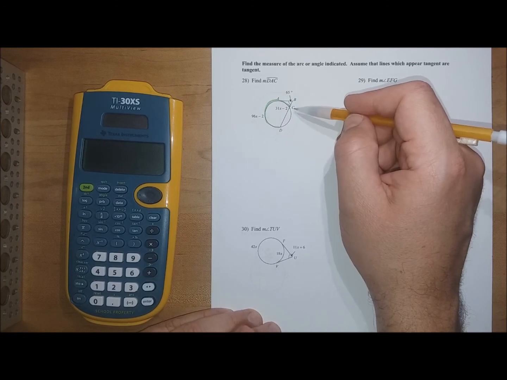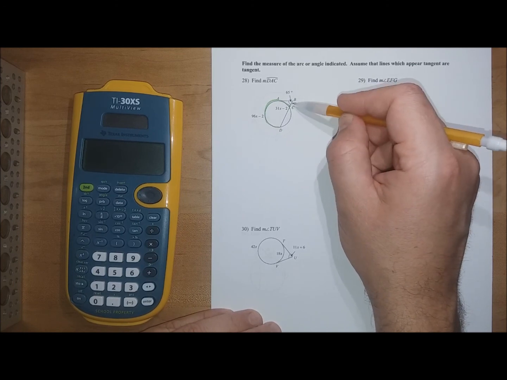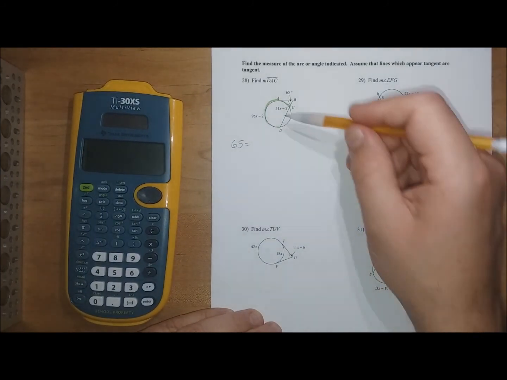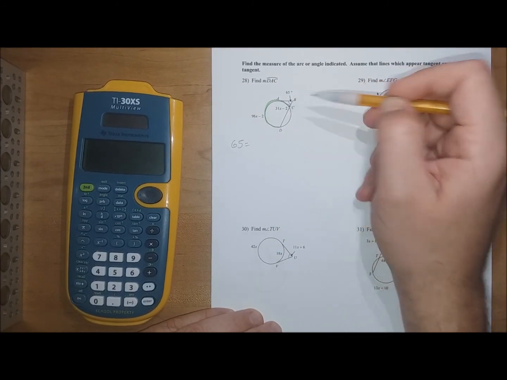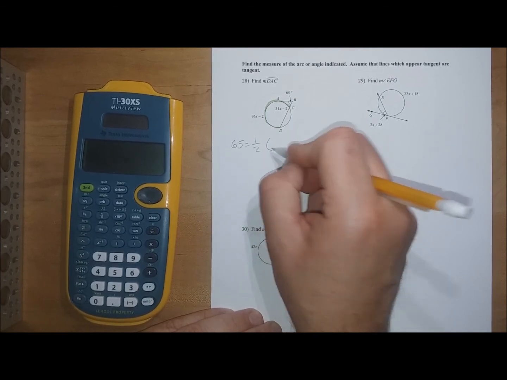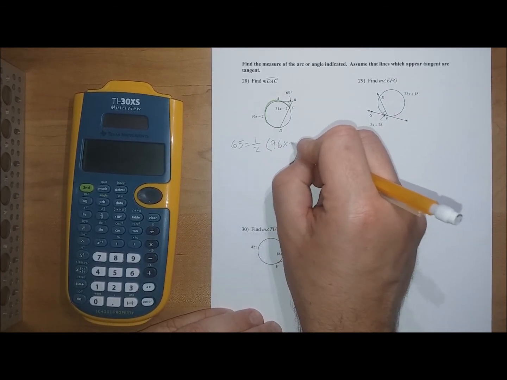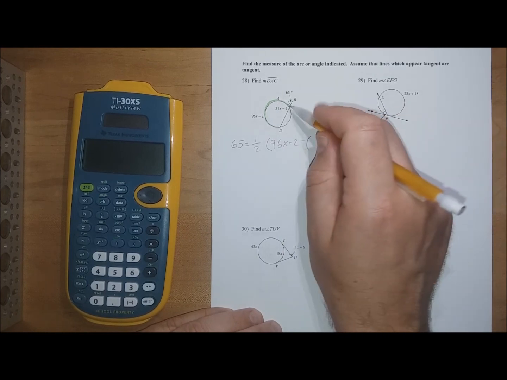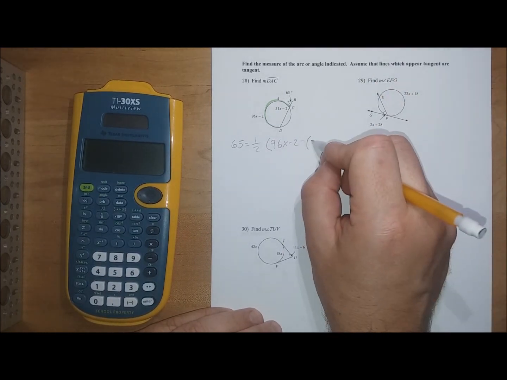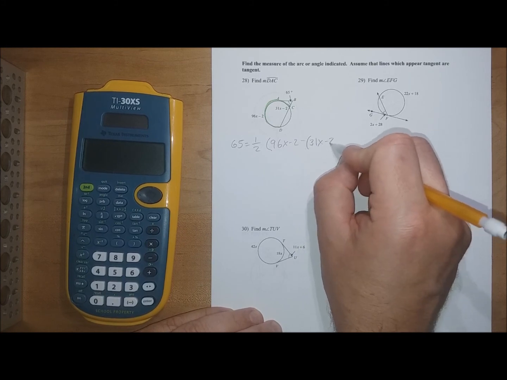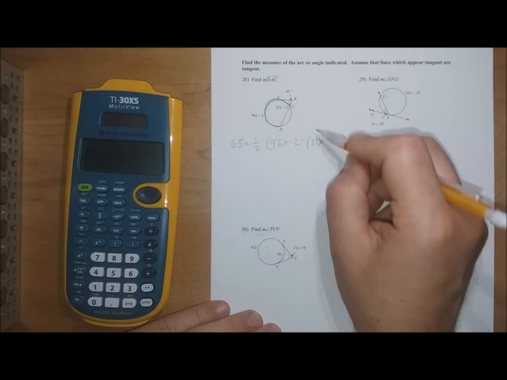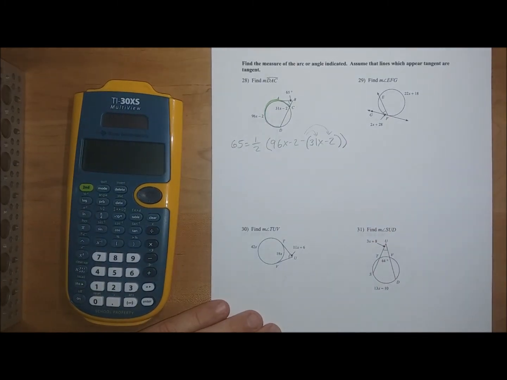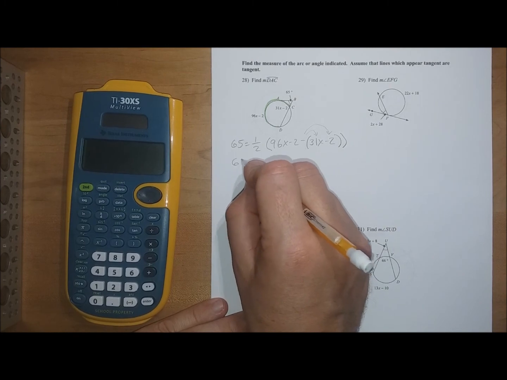outside the circle. And when they do that, they form an angle, in this case 65 degrees. They form an angle that's equal to 1/2 the difference in the two arcs that they intercept. 1/2 times 96x minus 2 minus. Now here, when you're subtracting something like this, you got to make sure you put in those parentheses. You're subtracting a quantity. And so you got to distribute a -1 there, right, to get rid of those grouping symbols. Hopefully you remember that from Algebra 1.